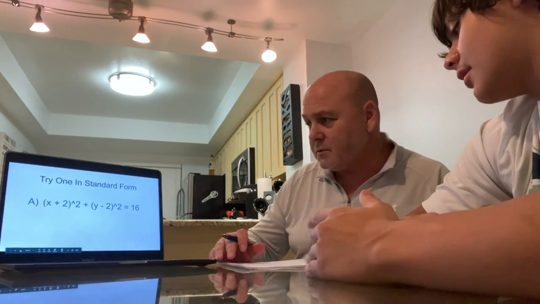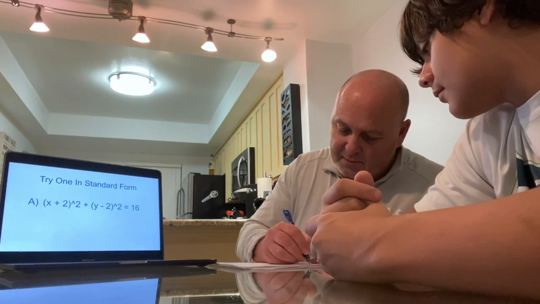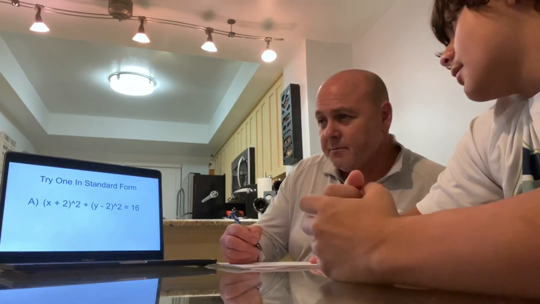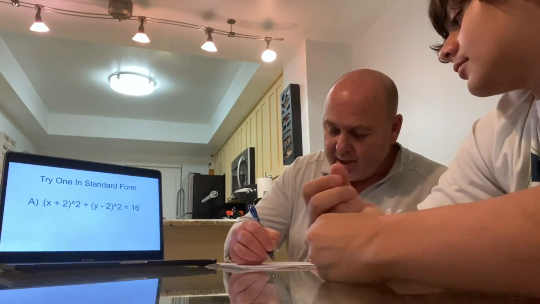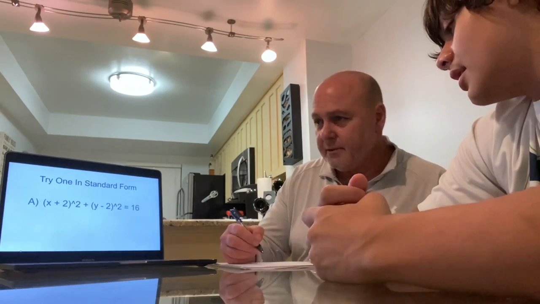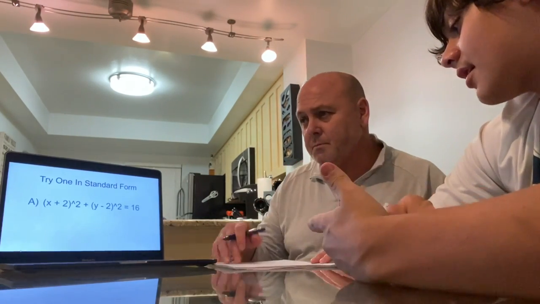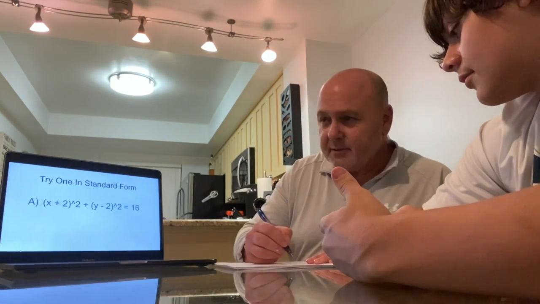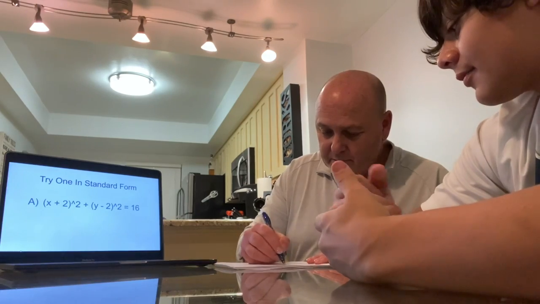Write it down after me. We have (x plus 2) squared plus (y minus 2) squared equals 16. Now you're going to set your x part to 0. So x plus 2 equals 0.